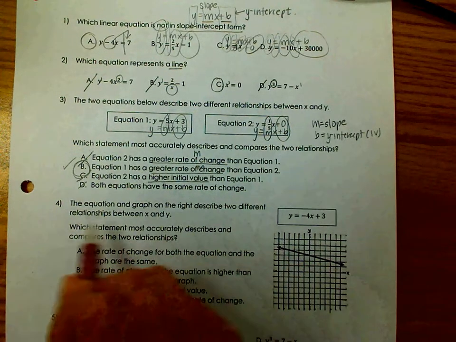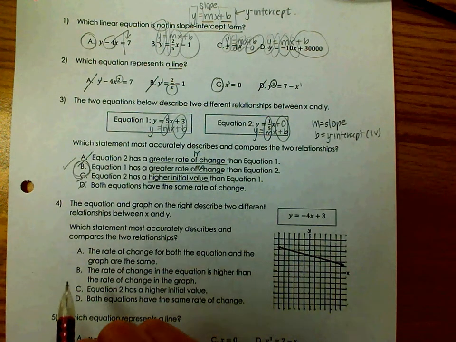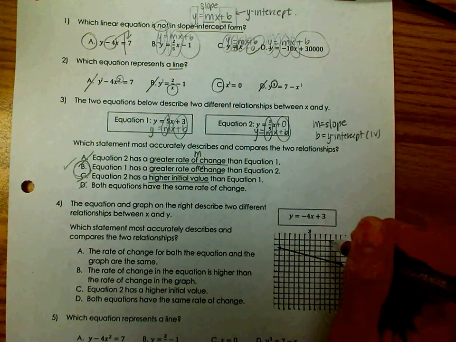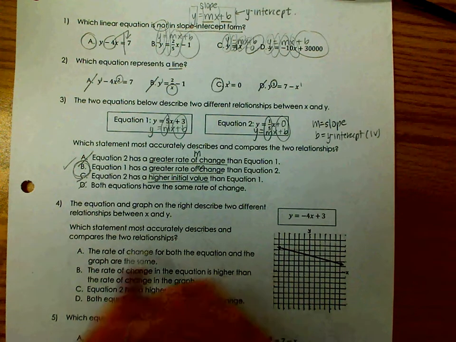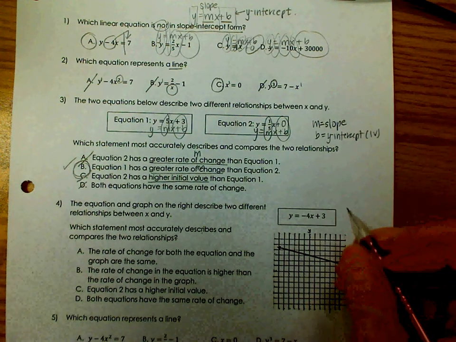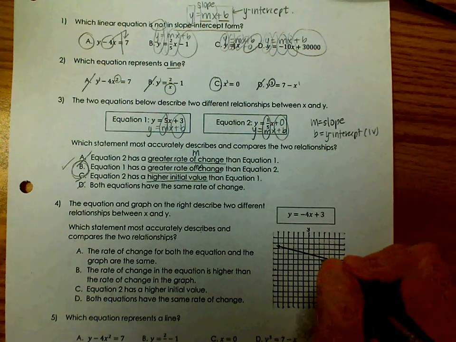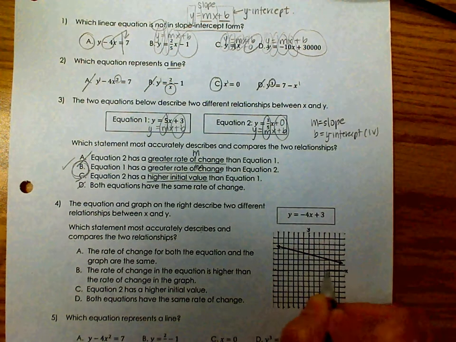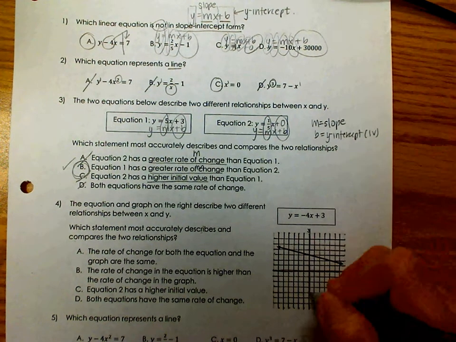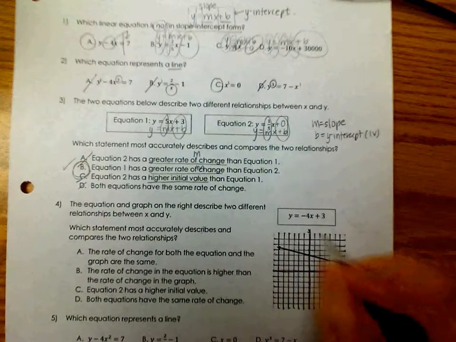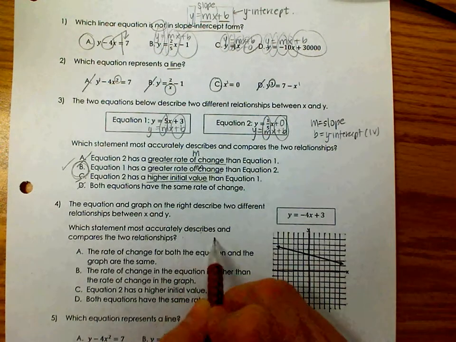Number 4. The equation and the graph on the right describe two different relationships between x and y. So there are two different relationships. So which statement most accurately describes and compares the two relationships? Okay, so this is a different line than on this one. This is a different equation than that one. I'm going to darken the x so you can see that better. And I'm going to darken the y-axis. Okay, which statement most accurately describes and compares the two relationships?